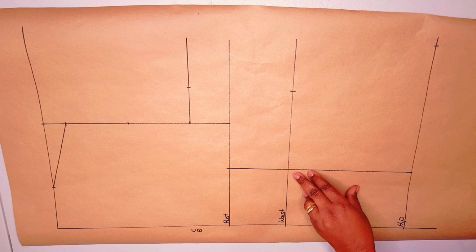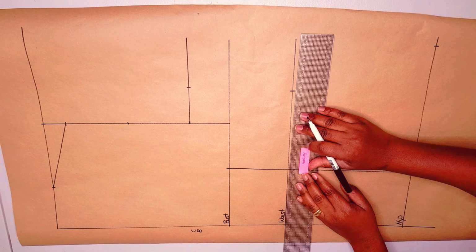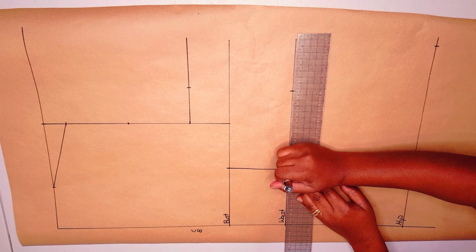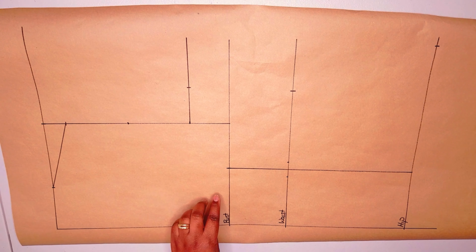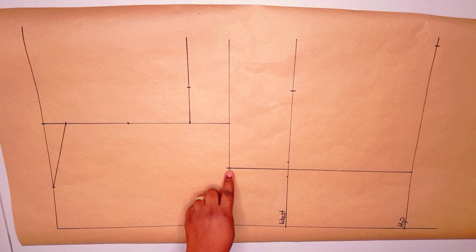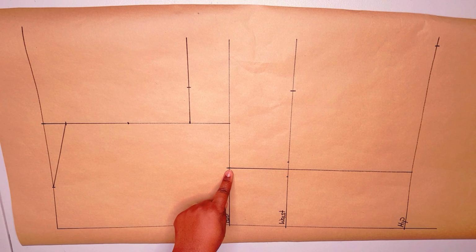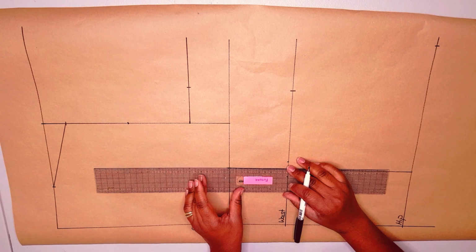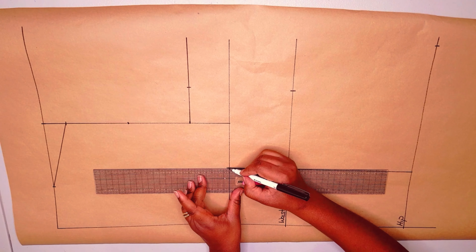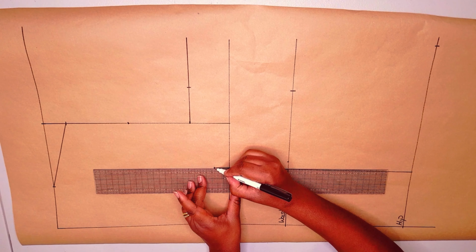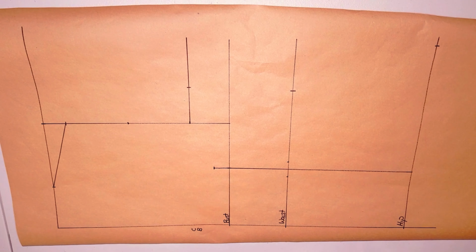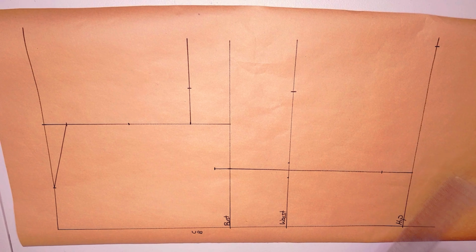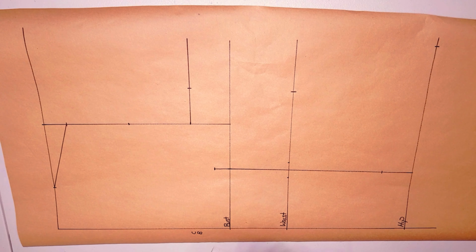Our waist dart is going to be 3 centimeters still, so 1.5 on each side of the line. 1.5 centimeters, 1.5 centimeters. Now, because this is our back bodice, we need to extend this point by 2.5 centimeters above the bust line. So 2.5 centimeters there, and put a mark. From the hip line, we're going up by 5 centimeters. Then we're going to connect all these points to form a waist dart.